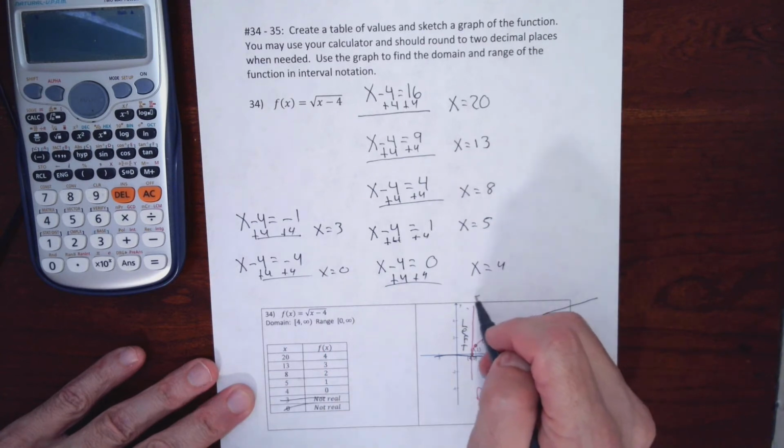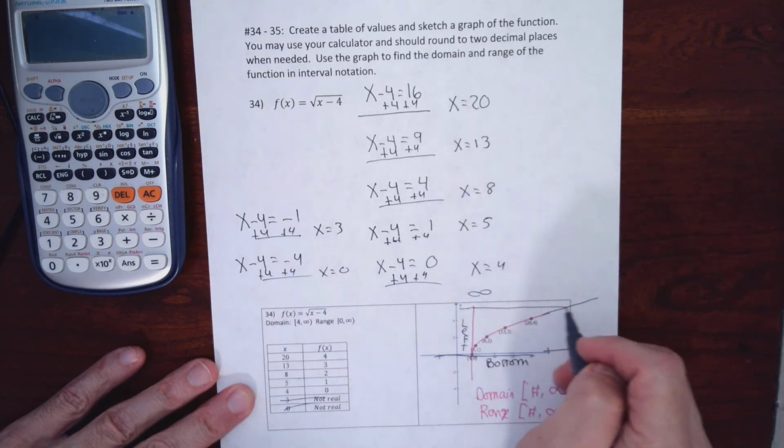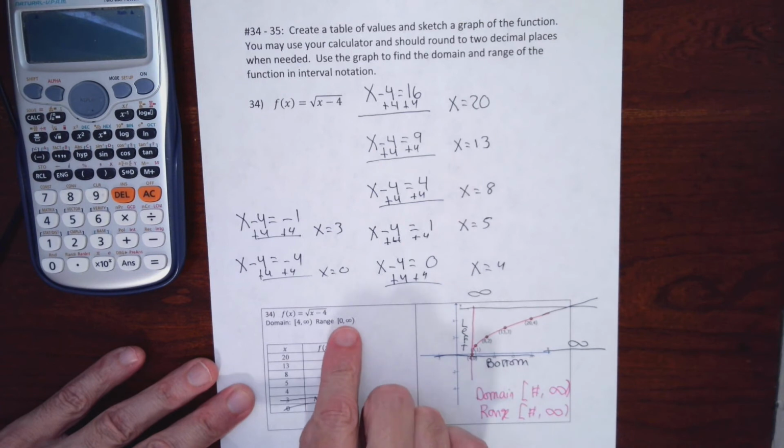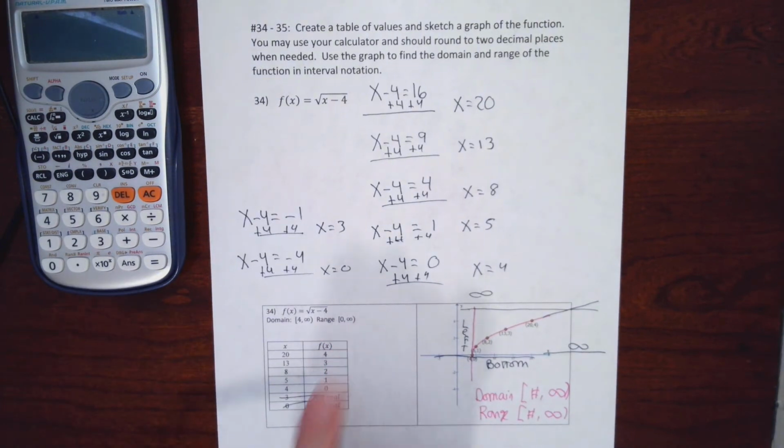Similarly, the graph doesn't have a top edge. The graph goes up forever, and when the graph doesn't have a top to it, we end the range at infinity. So that would be as best I can do, as quickly as I can do something decent for 34.